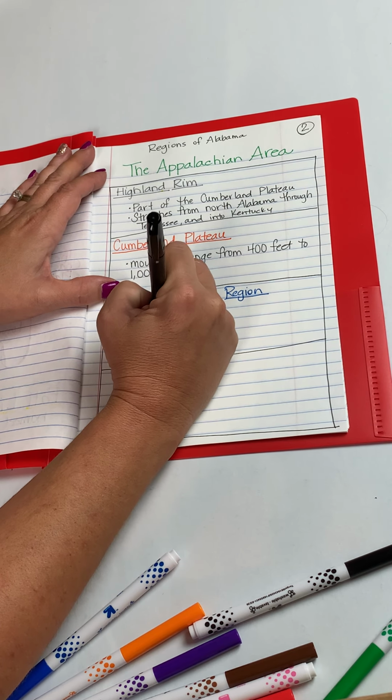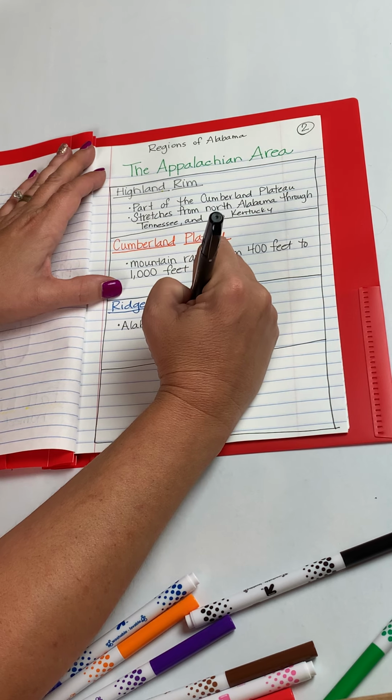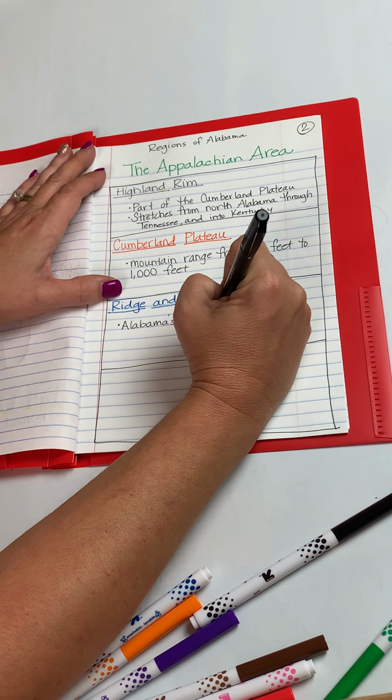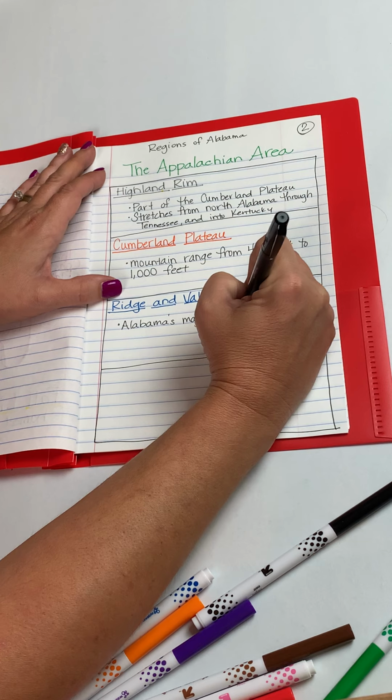So we're going to say Alabama's major mountains are here.